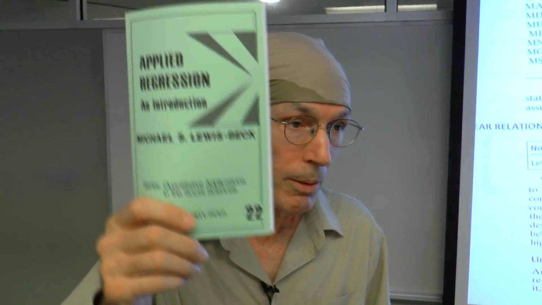This is the SAGE series. These books are very inexpensive. I've written 3 of them. I've published 3 of these SAGE series books. They're really to die for. They're really great. They capture one thing that you need to know in about 100 pages. They're small monographs. They're really valuable. And this one, Applied Regression by Michael Lewis-Beck, he's up at the University of Iowa, Iowa City. Spectacular. So I want you to read it.